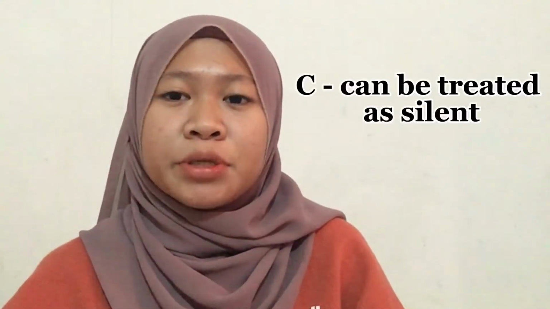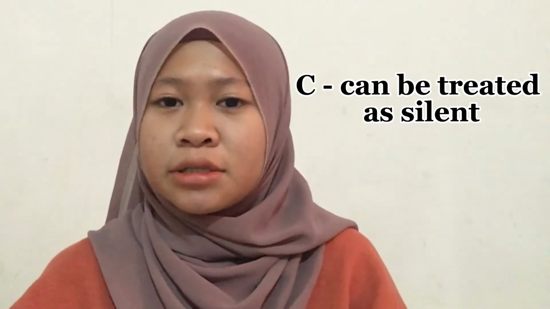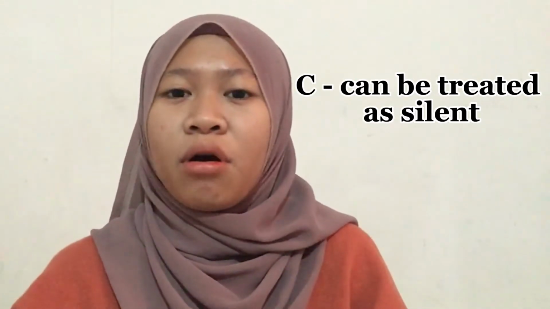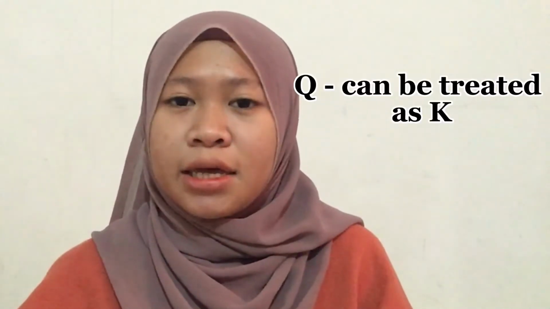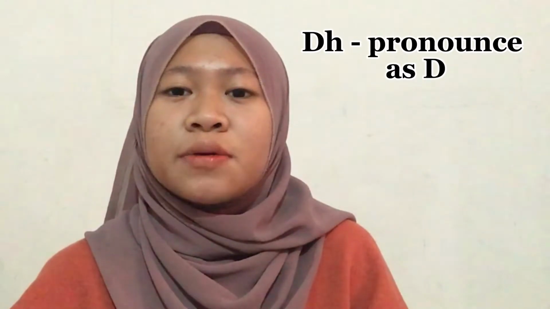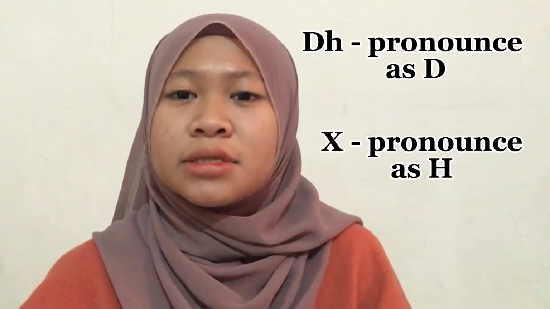If you notice, there is no P and Z. P and Z are not in the Somali language. P is substituted by B and Z is substituted by S. Letter C can be treated as silent. If you know Arabic, letter C is letter Ain, so it's pronounced as O. And letter Q can be treated as K, and DX pronounced as D, and X pronounced as H.